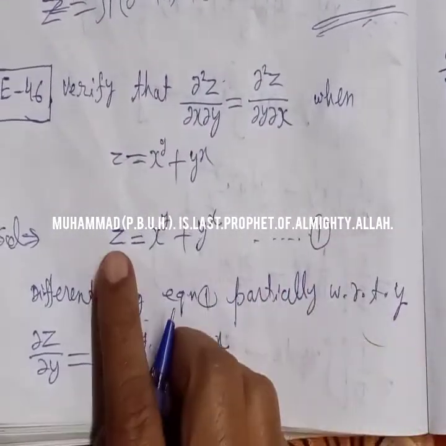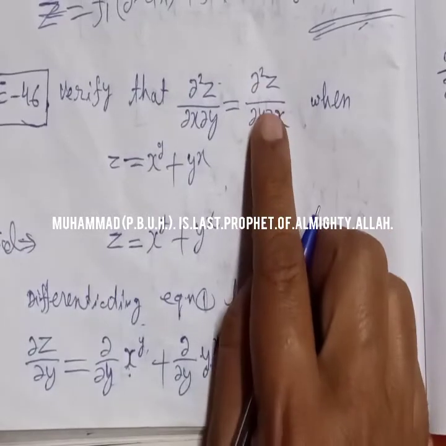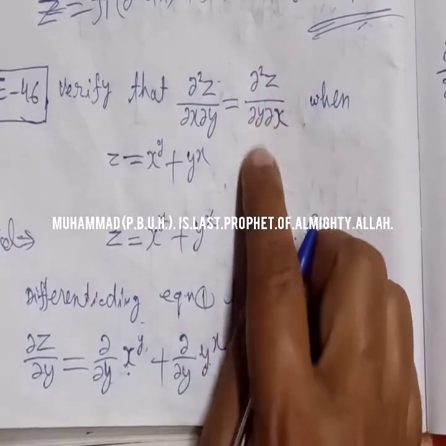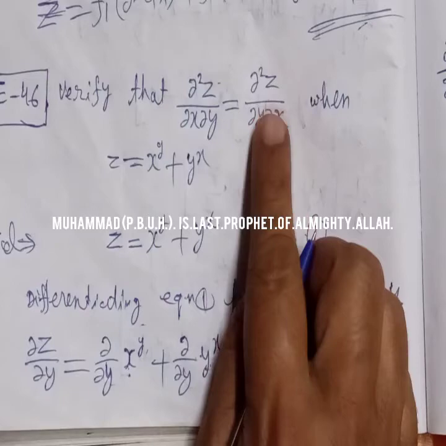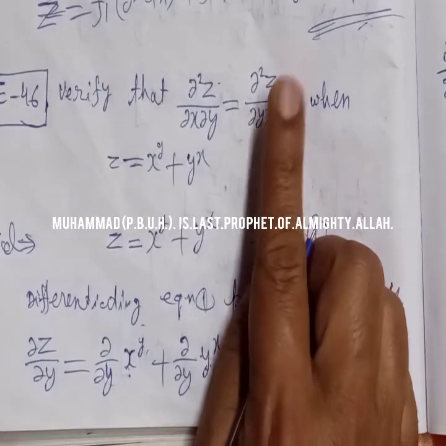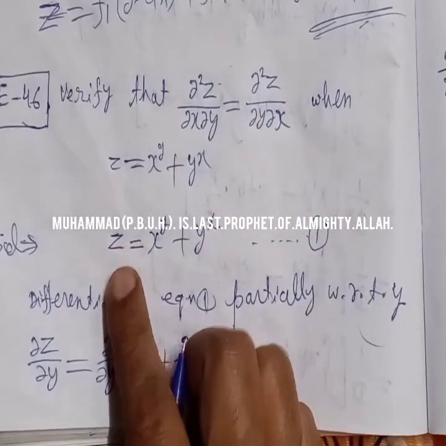1 here. And now we will go to find the right hand side, so we will differentiate with respect to x first.